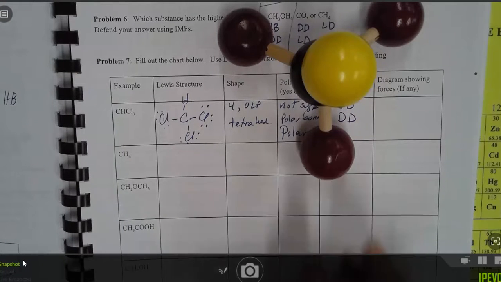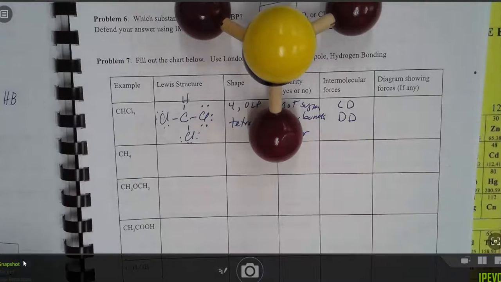But what about these diagrams? Now, before you panic, you do not have to draw these pictures on your quiz today. Maybe your test next week, but not your quiz today, okay? But I still want to show you.